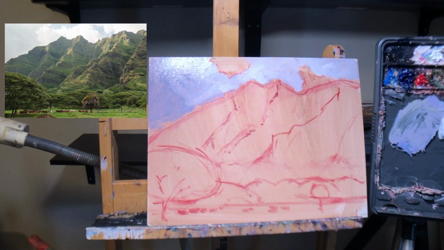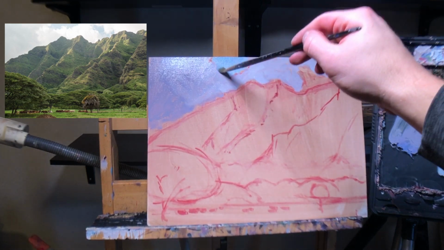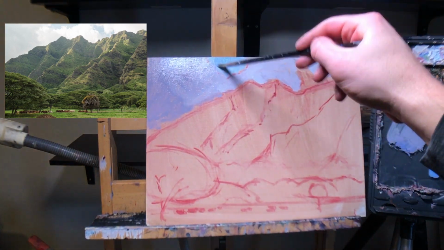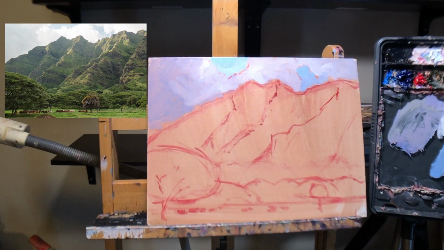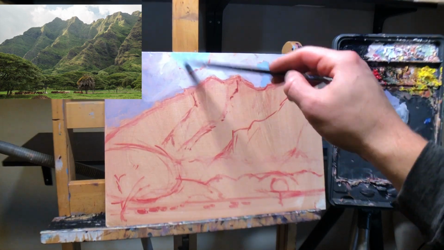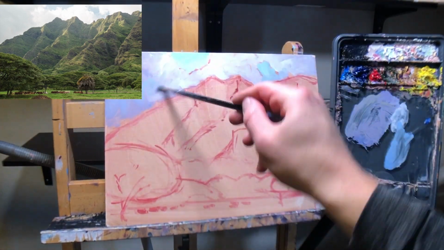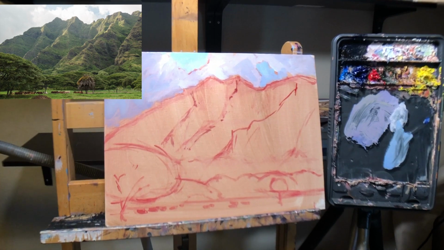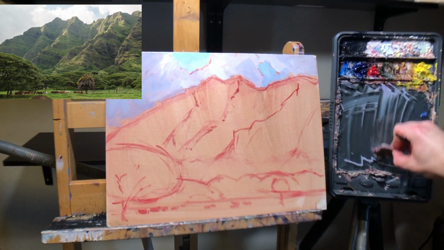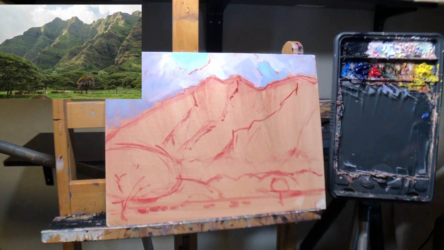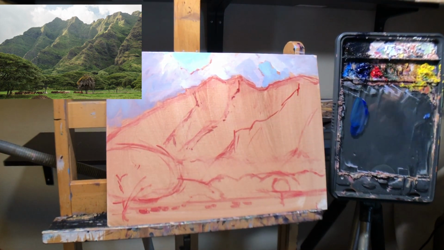So I'm putting in the sky here because it's my lightest value, and also it's touching the mountain. I really like to paint the painting as a whole and constantly evaluate how the values are working with each other. It's really hard to nail the value right when you're just painting an object by itself. So that's why I'm painting the sky in here, so that I can compare the value of my mountains and make sure it's the right value compared to the sky, which is supposed to be the lightest value.